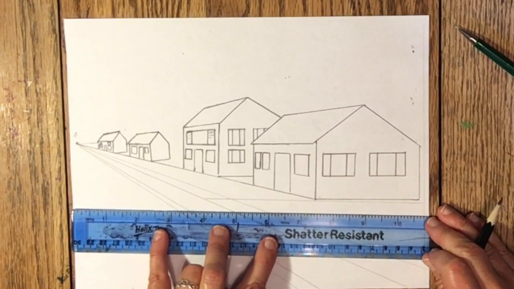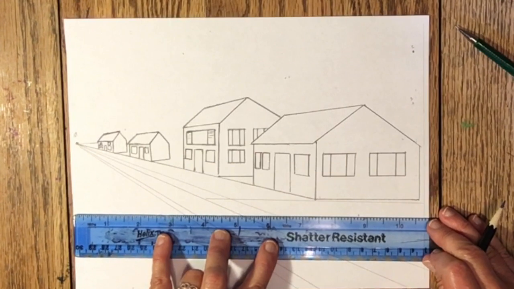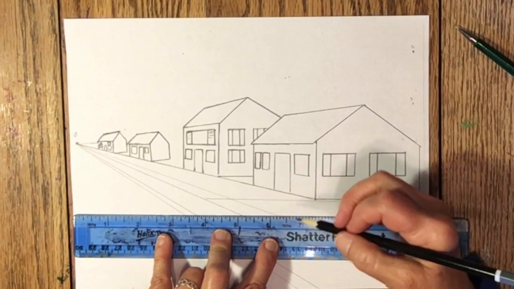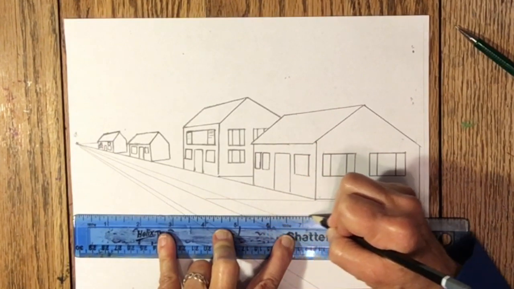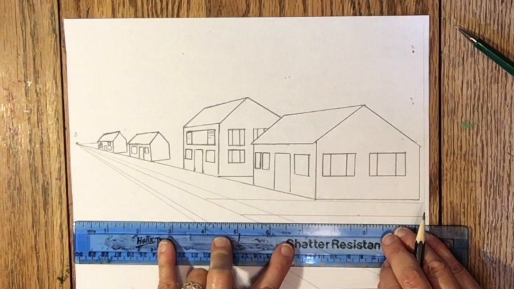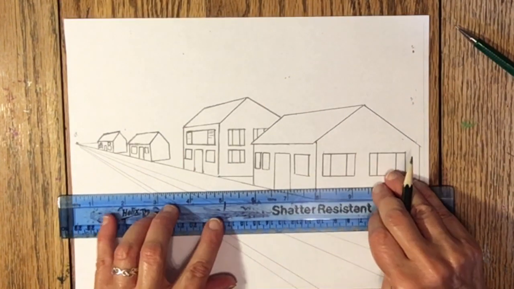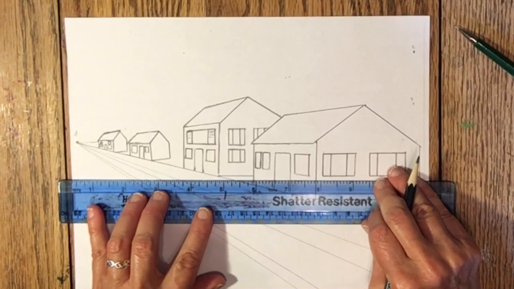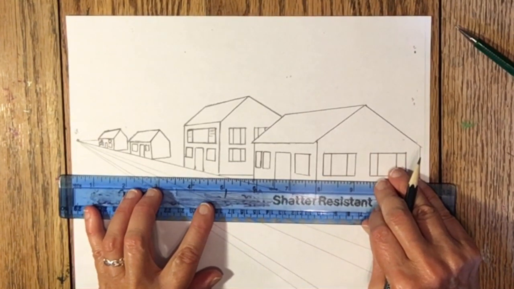And then I'll move my ruler down. And again, or I can draw from back here too. I just want to go to the edge of the sidewalk, and then I want to stop. That's how I want to do it. And I could go all the way down and do a driveway like that for every house if I wanted to, and I might do that.